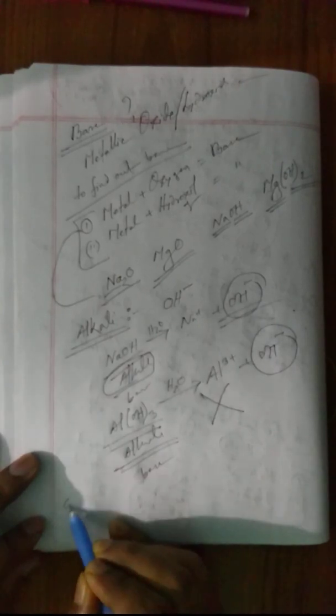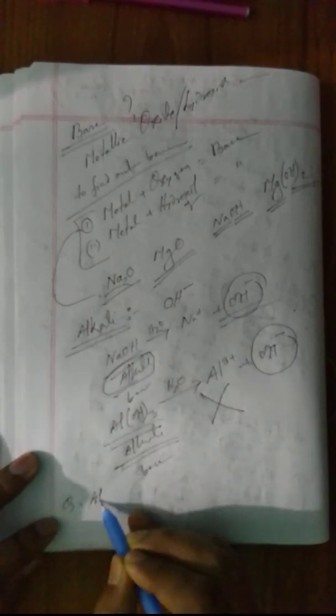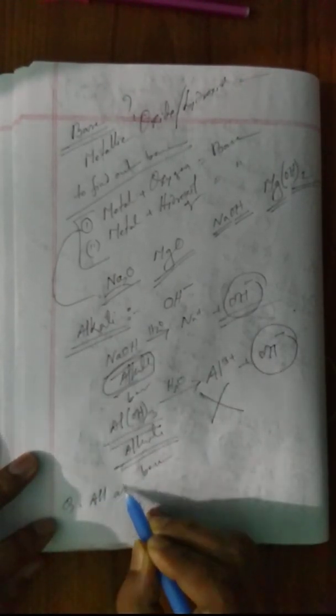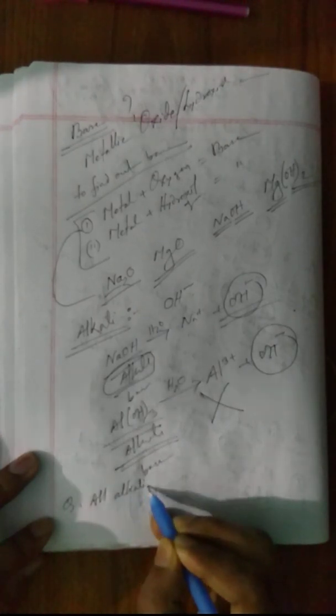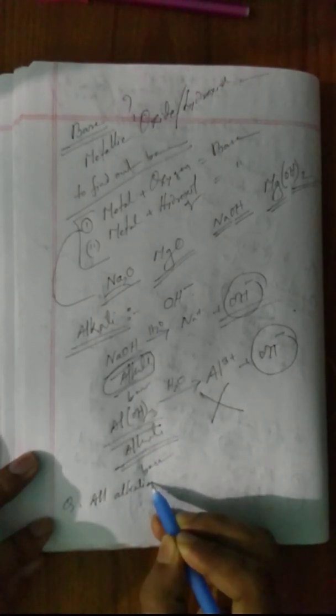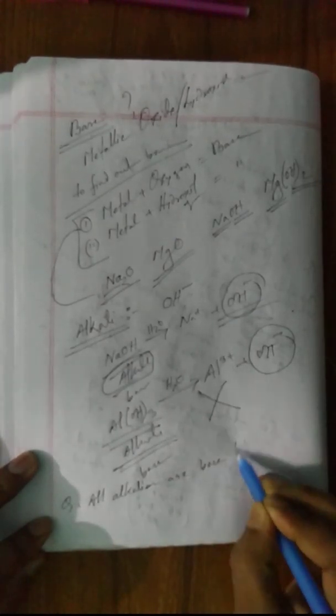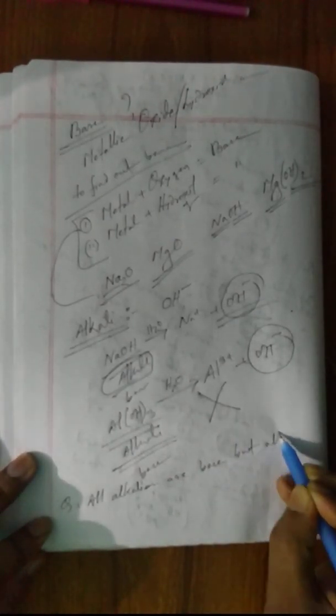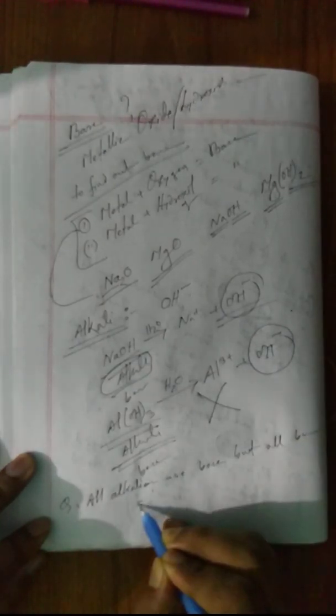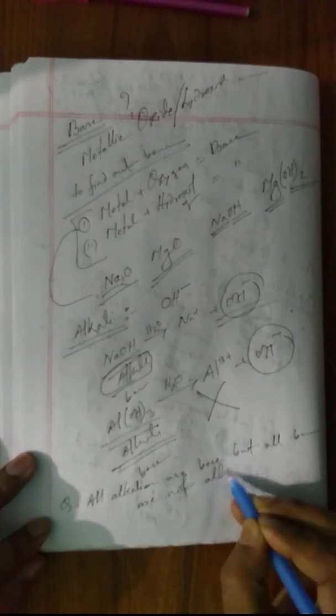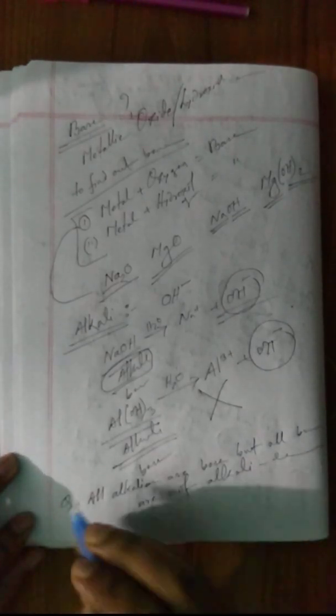So there is a summary, that means a question: all alkalis are base, but all bases are not alkali. Explain. This is a very important question for you.